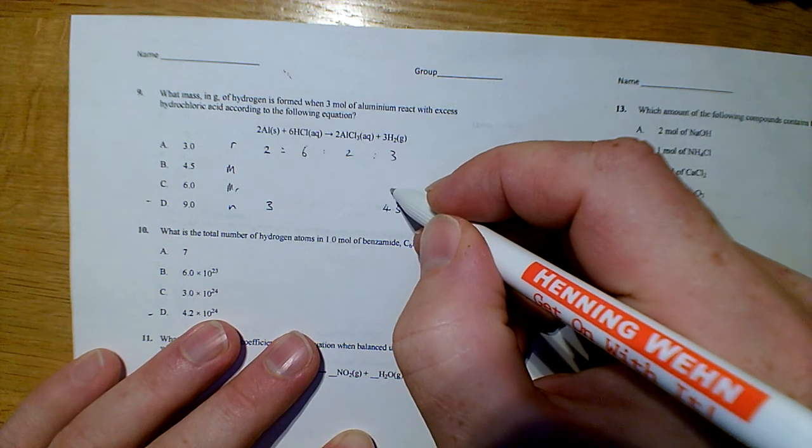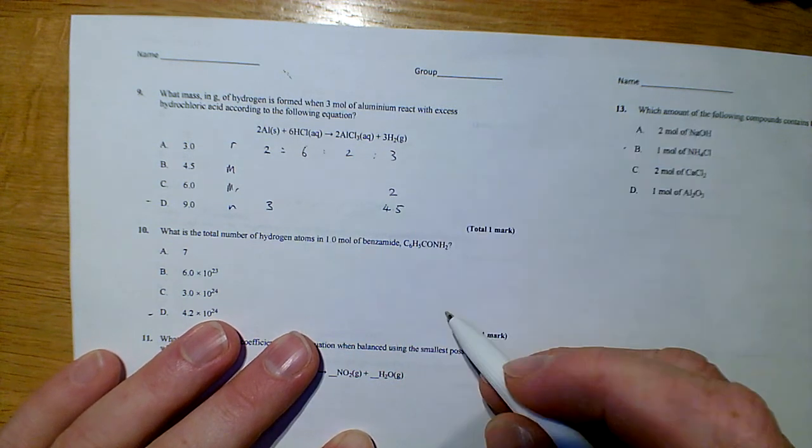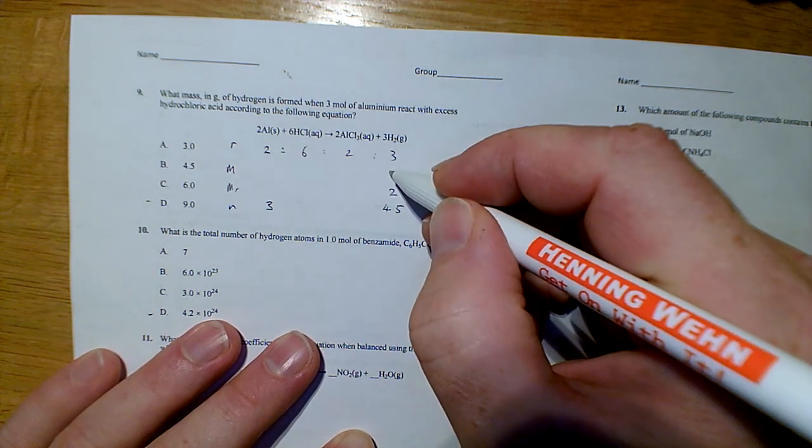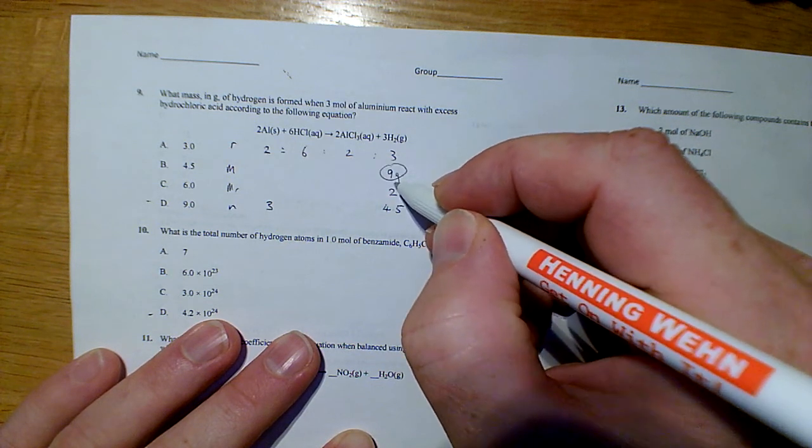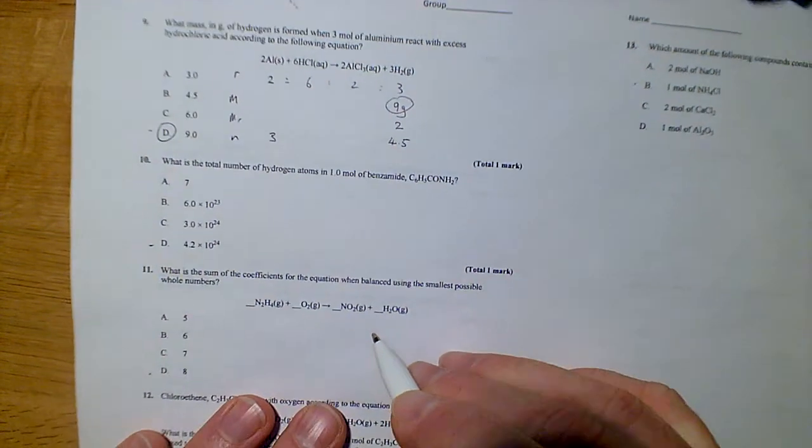And then the mR of hydrogen is 2. 1 add 1, of course, is 2. And so the mass is moles times mR, so it's 9 grams, and that's the answer.